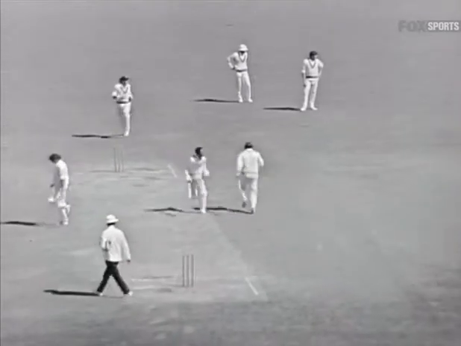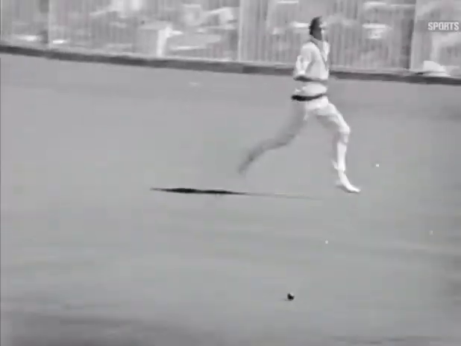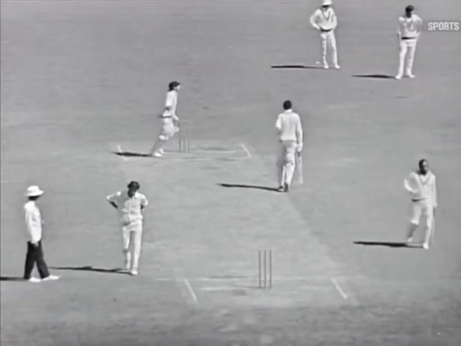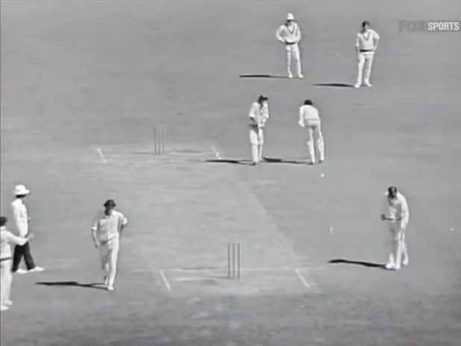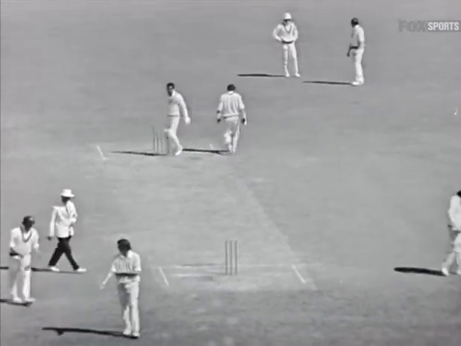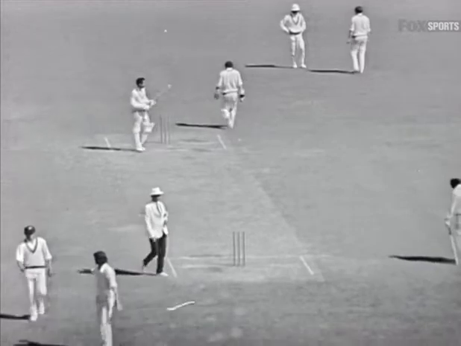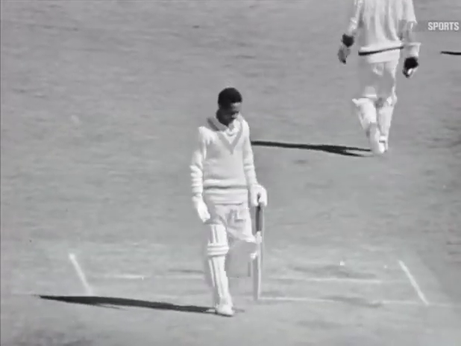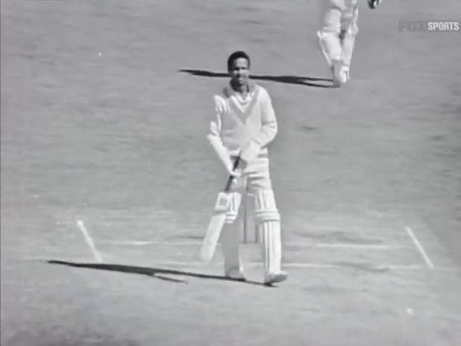Oh, stroked, very well stroked out through the point area. They could take 2 if they want them. They're going back for the second, an easy 2. Sabres showing the batting is something more than just power. He placed that and just stroked it through the point area wide of any fieldsman to take a comfortable 2 to go on to 90. Intercarb 4, 6 for 269.